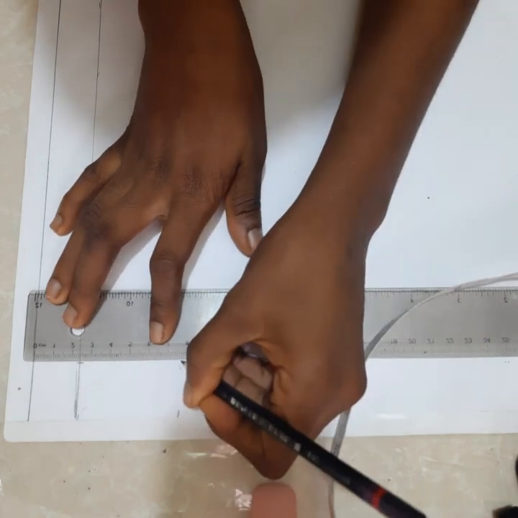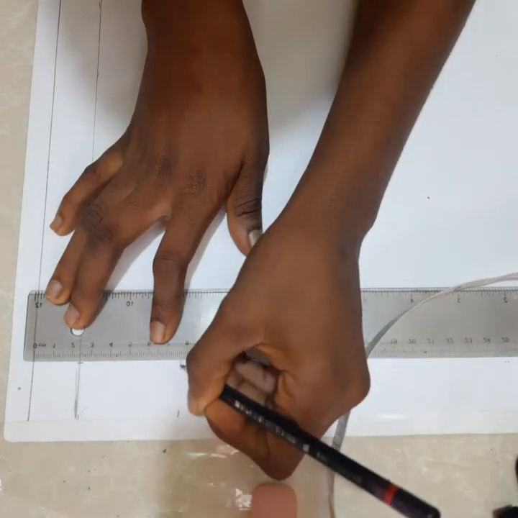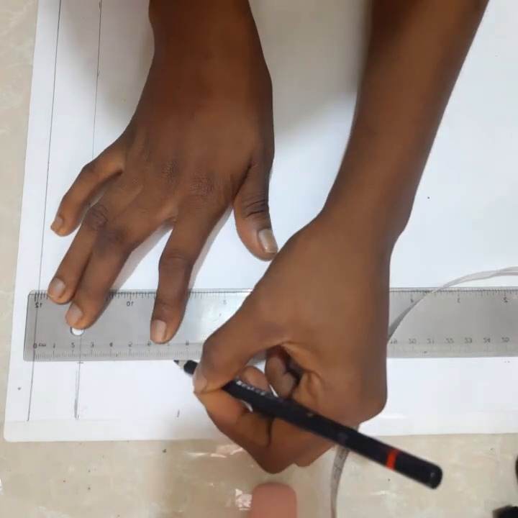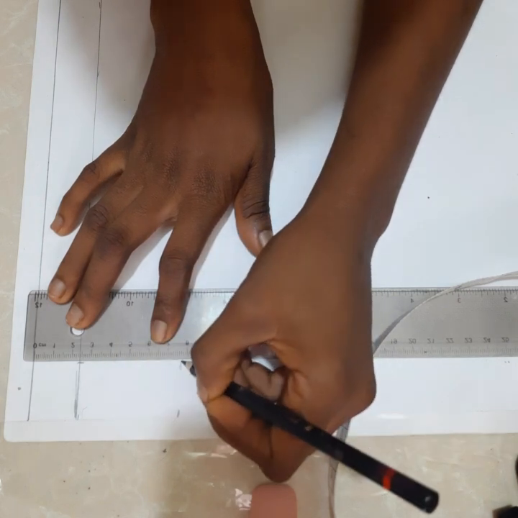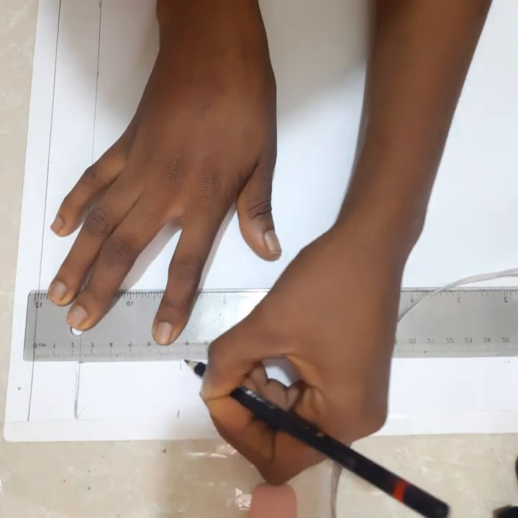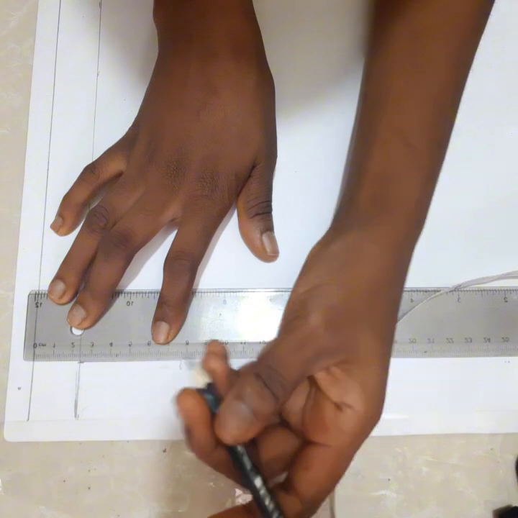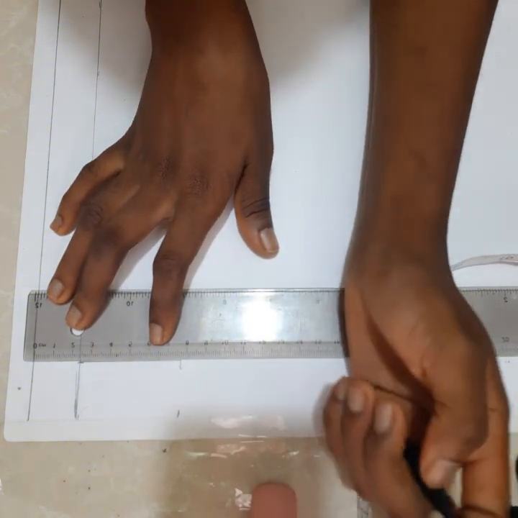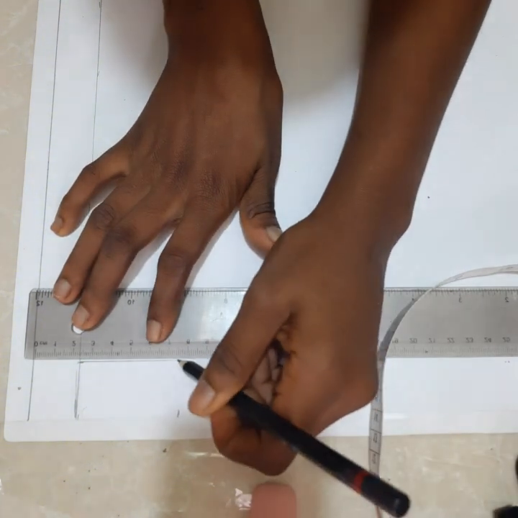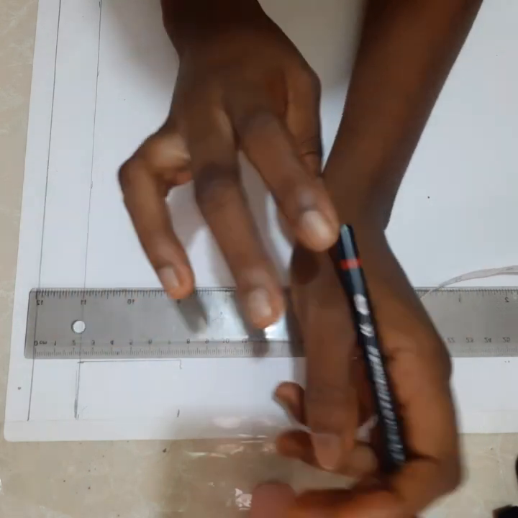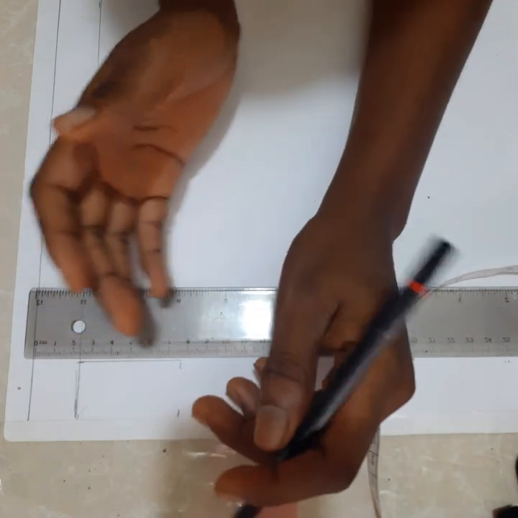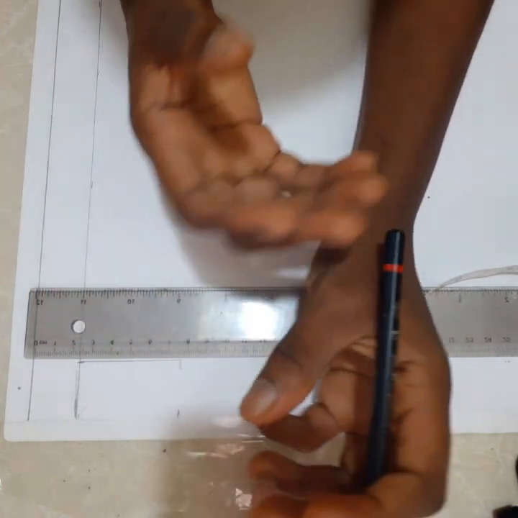The reason we have one part to be 1 inch and the other part to be 2 inches is because the neckline of the back bodice block is always higher than that of the front bodice block. When you look at most of your garments, you see that the back neckline is kind of high.